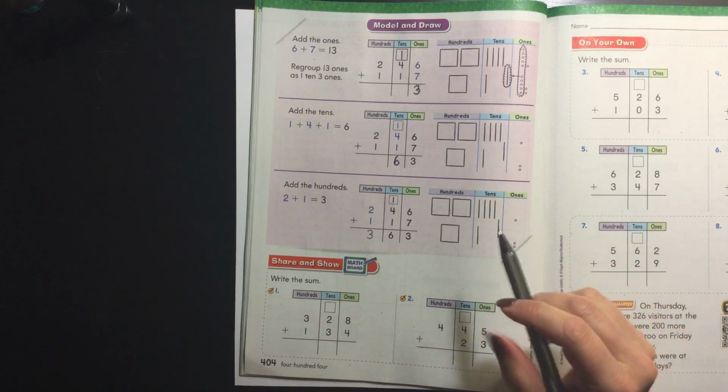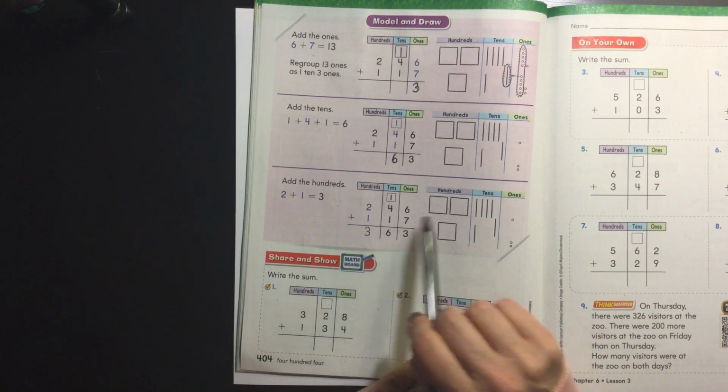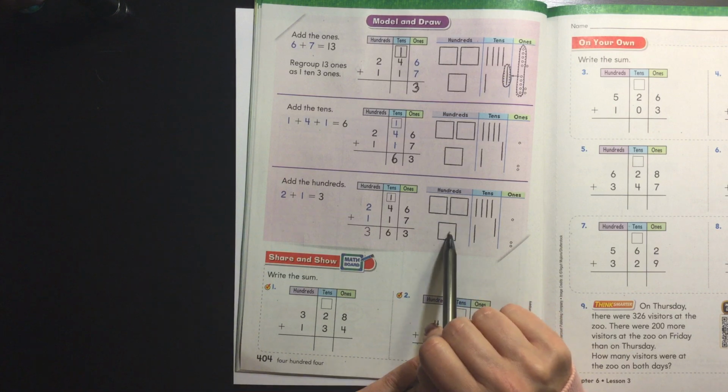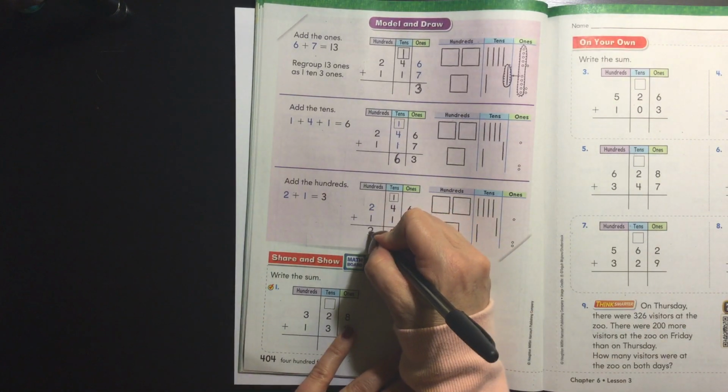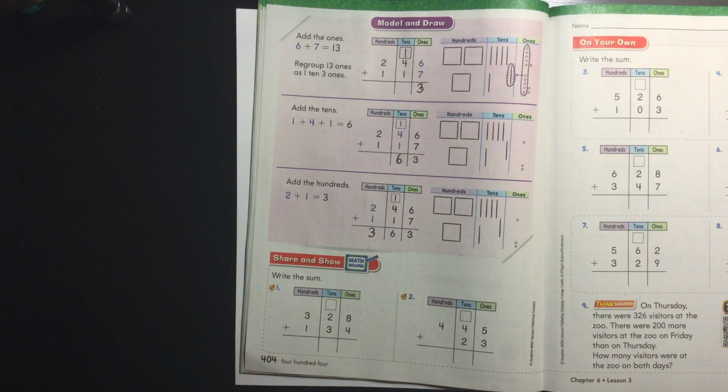And finally, our last step is going to be to add our hundreds. 1, 2, 3, or 2 plus 1 equals 3. Go ahead and pause the video and make sure that you have shown the steps of both our standard model and our base 10 model.